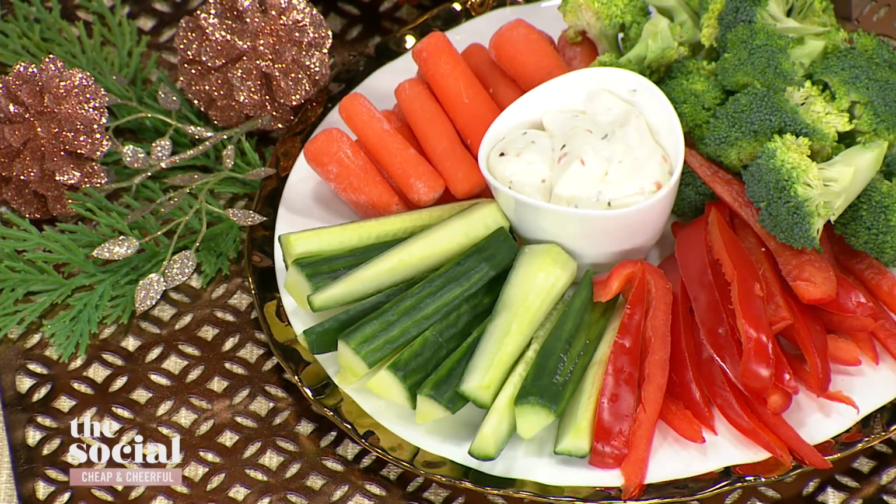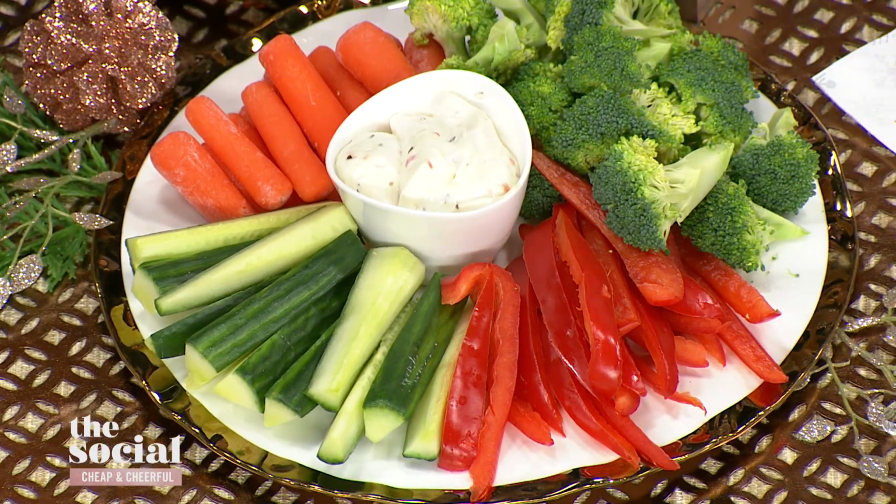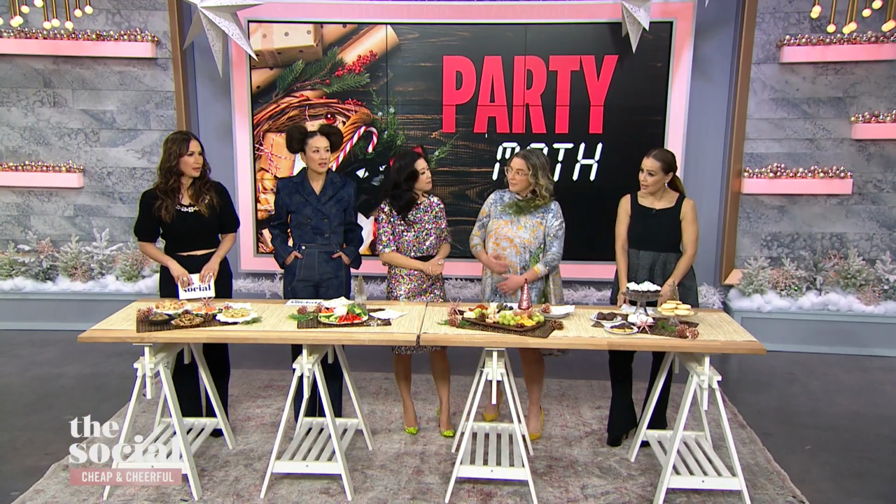What does that look like? If you think about a typical bag of baby carrots, it's about 1 pound. So you're going to mix that up, spread it out in terms of veggies, what's in season, and voila.